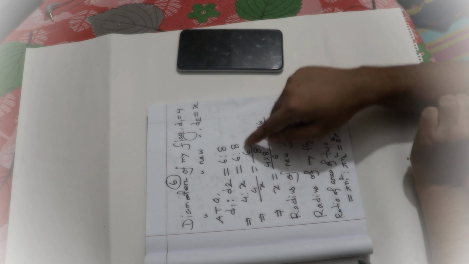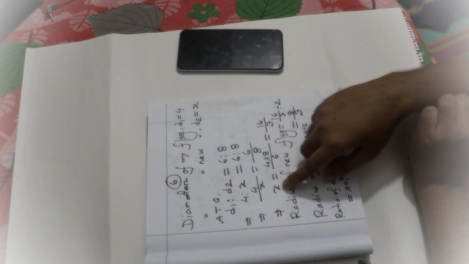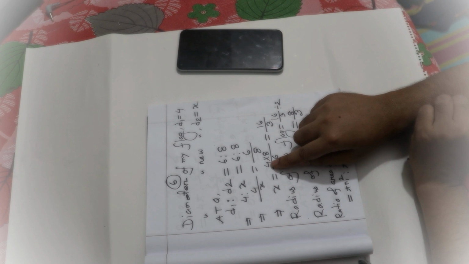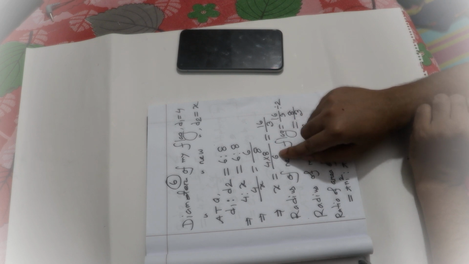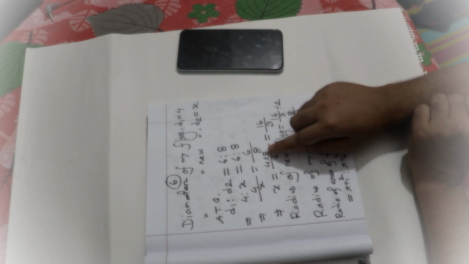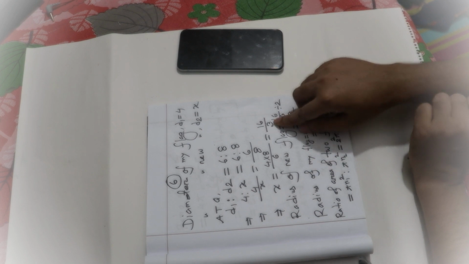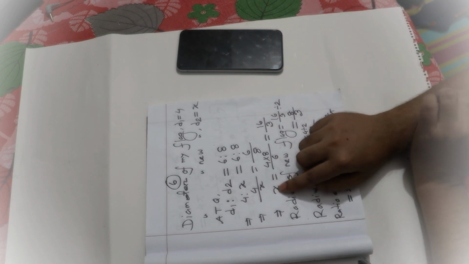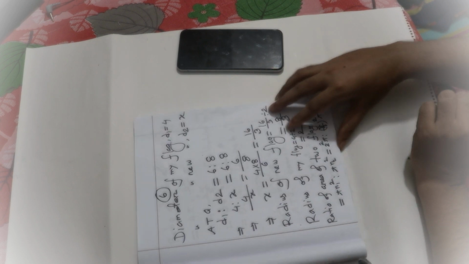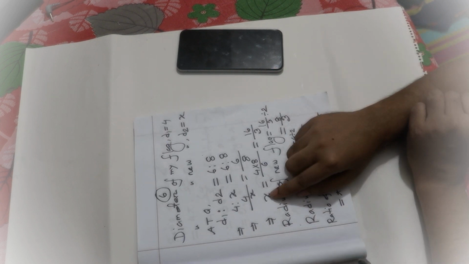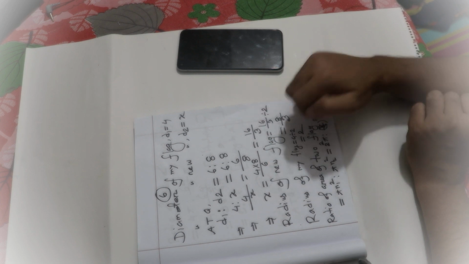After doing cross multiplication, we will get 4 multiplied by 8 over 6, that means 32 by 6, that means 16 by 3. So the value of x, that means the diameter of the new flag, is 16 by 3.